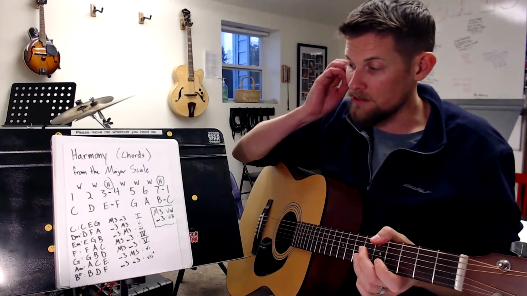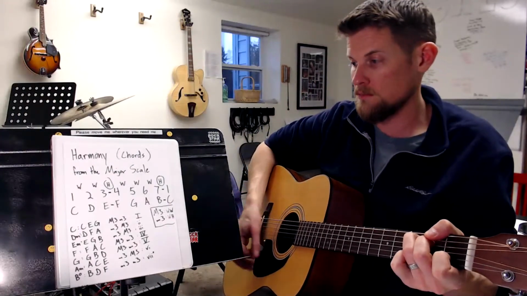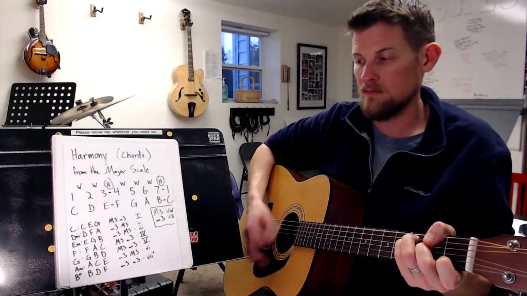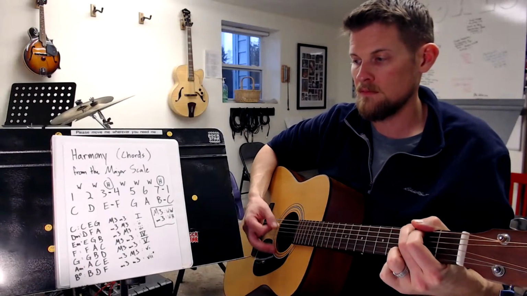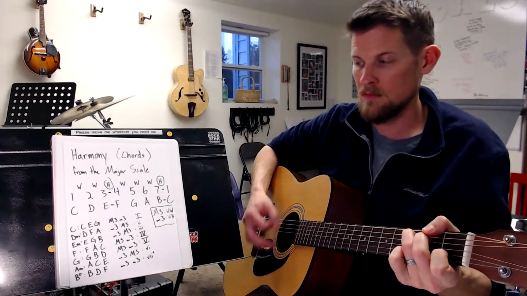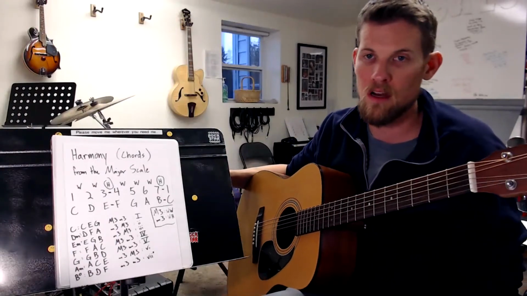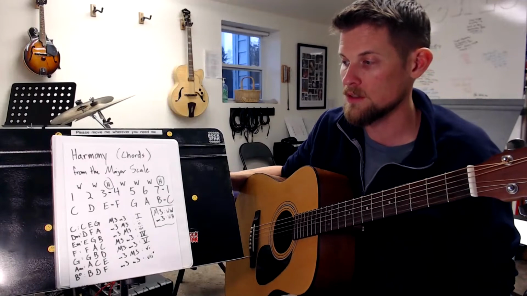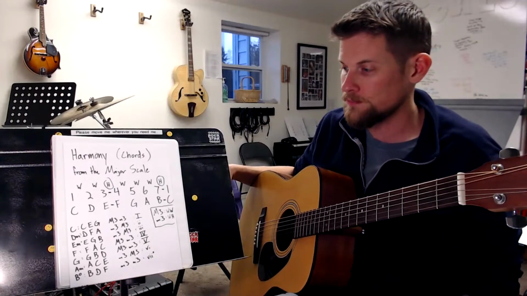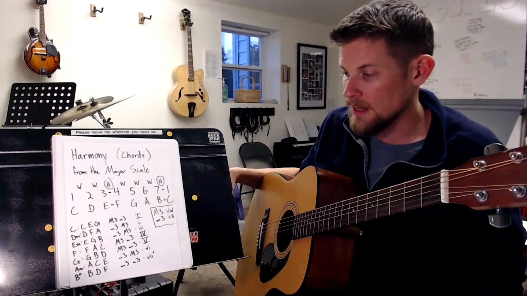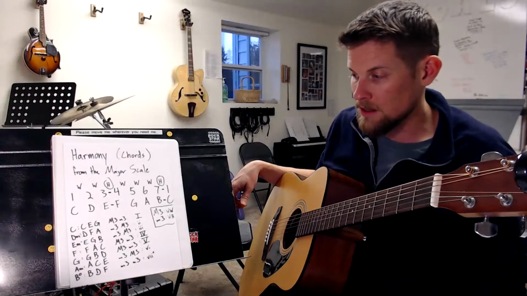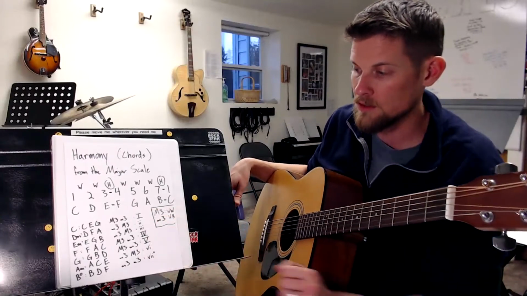So you can make a lot of music with just those. The 1, 4, and 5 would get you thousands and thousands of songs just using those 3 chords in different keys. And then throw in the various minor chords, the 2 chord, the 3 chord, and the 6 chord.